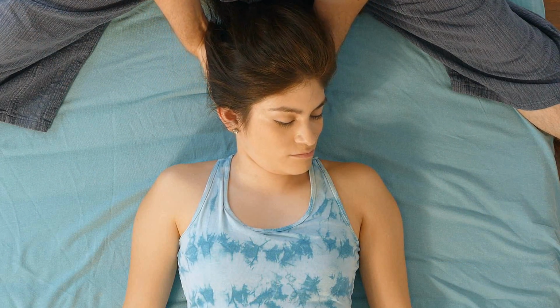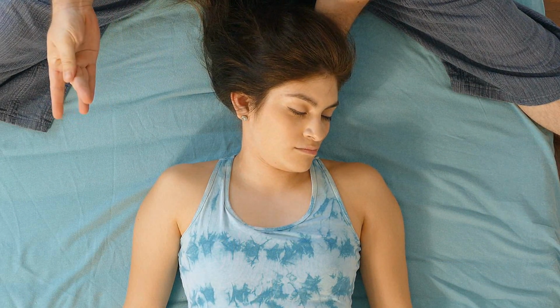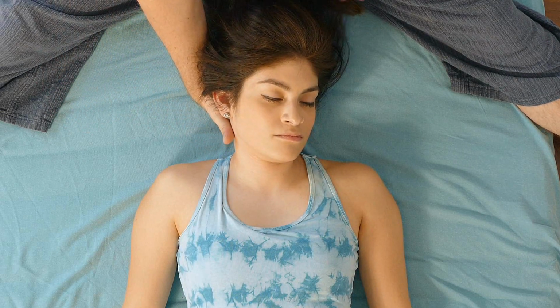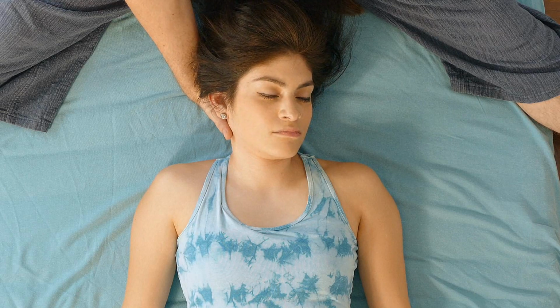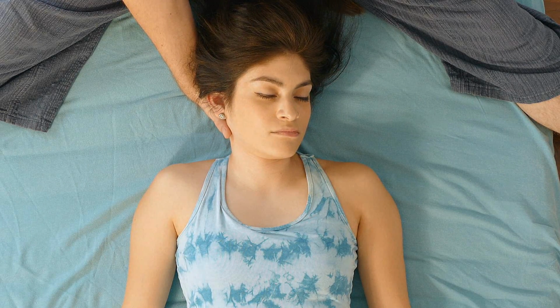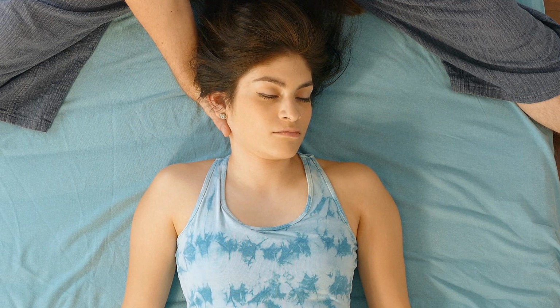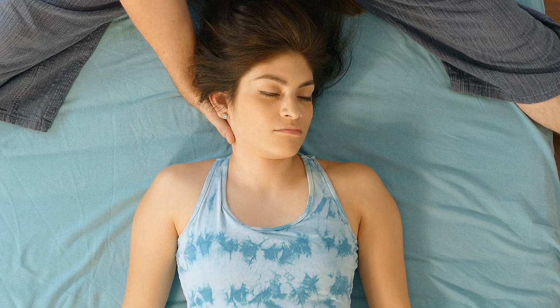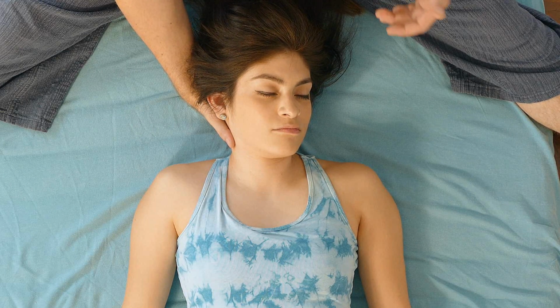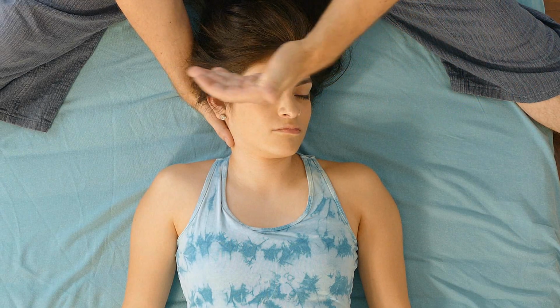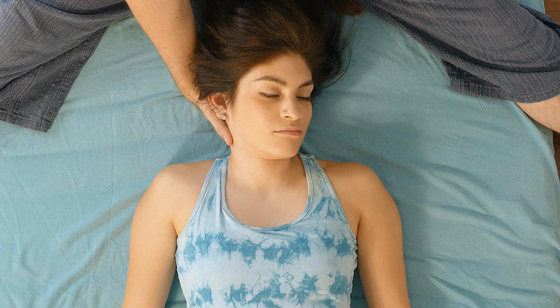I'm going to, on this left side, I'm going to use the finger, my middle finger. I'm going to hook right at the base of the skull and see how that traction feels to Mandy. Good there. I can slide the finger back this way. I can shear side to side.